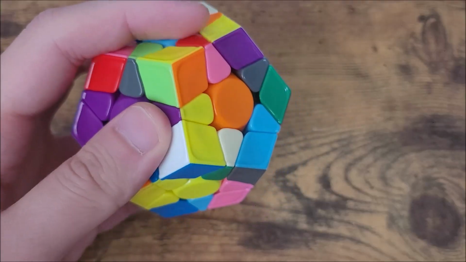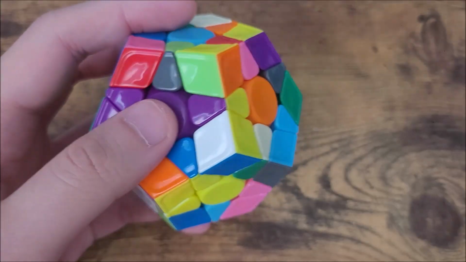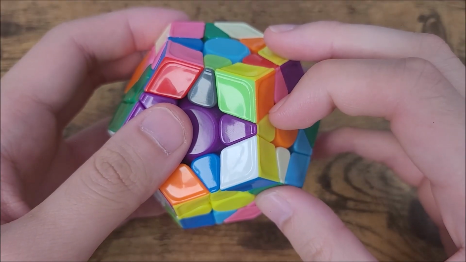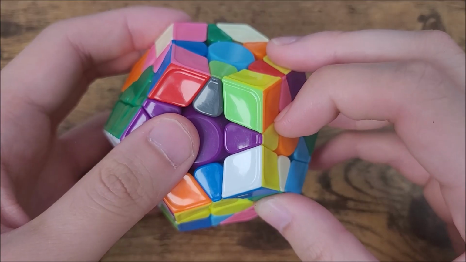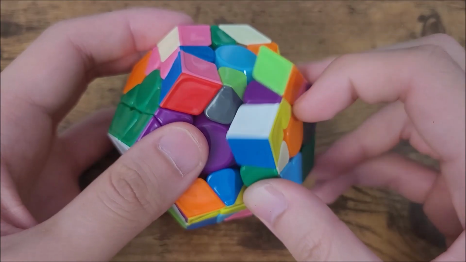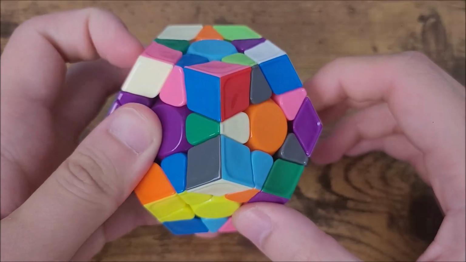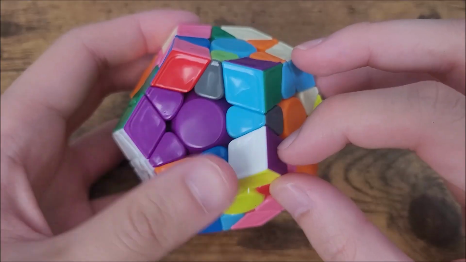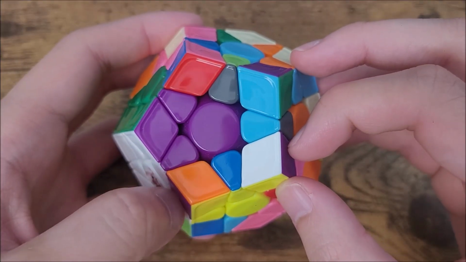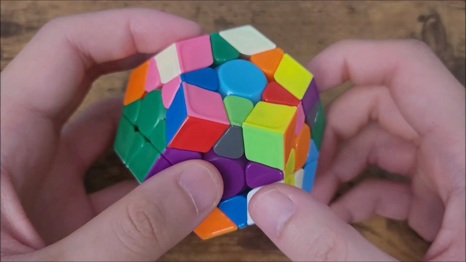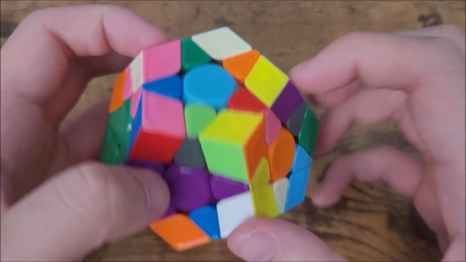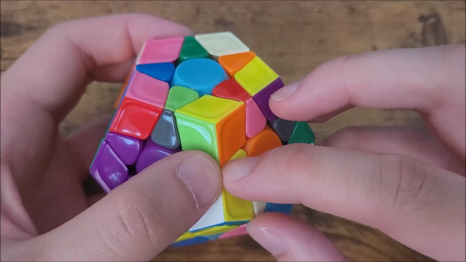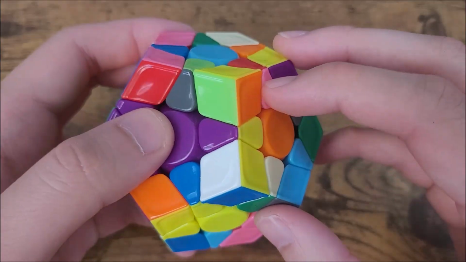I see purple yellow, and I see yellow blue as well. For purple yellow, I can set up into the 3-move insert case like this. Well, if I move the corner into place, I will kind of get the 3-move insert case I demonstrated earlier, but I just need to work with the edge a little bit to get it into the right spot.